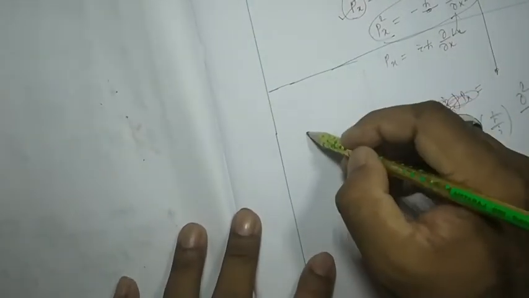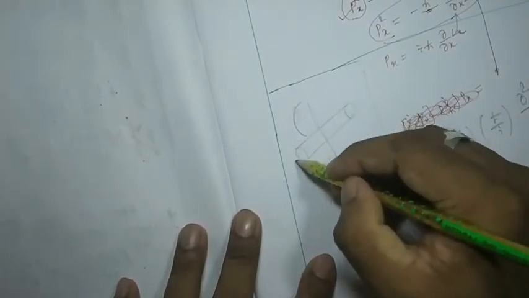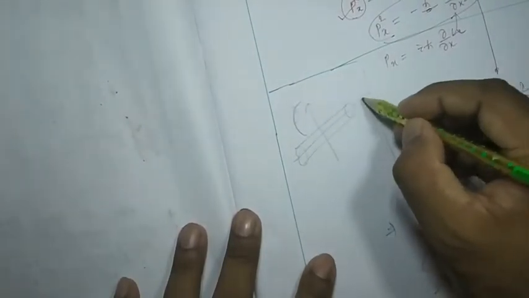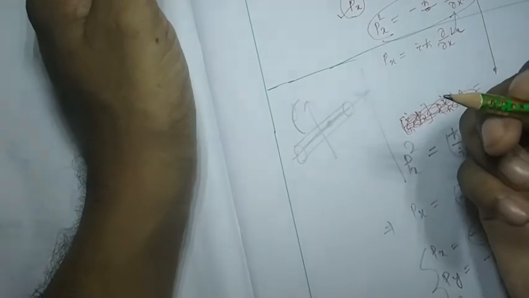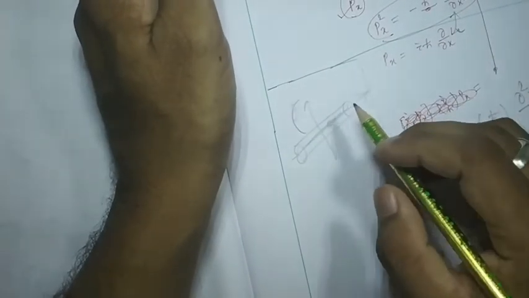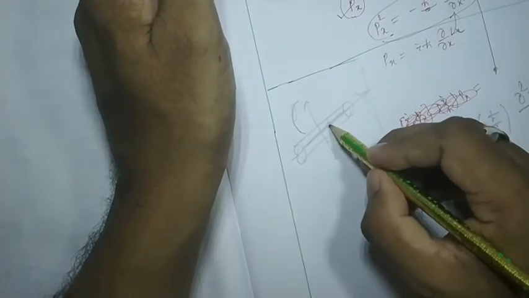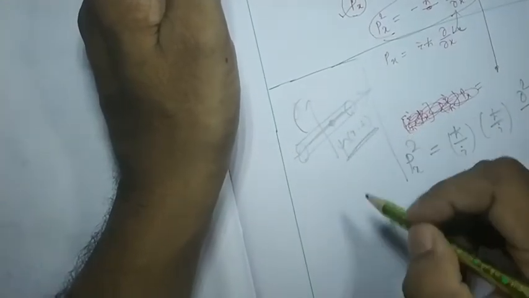I can give you a simple example. Suppose we have a particle along the x-axis. One particle is moving along the x-axis. What is its momentum? If somebody asks, first we have to know its wave function, psi x t.